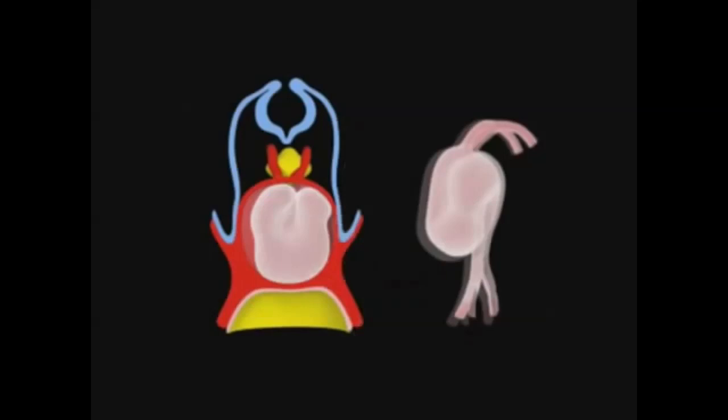Inferiorly is located the venous part and adjacent vessels, and superiorly is located the outflow part of the heart and outgoing vessels, that means arteries. So these are veins and this is artery.